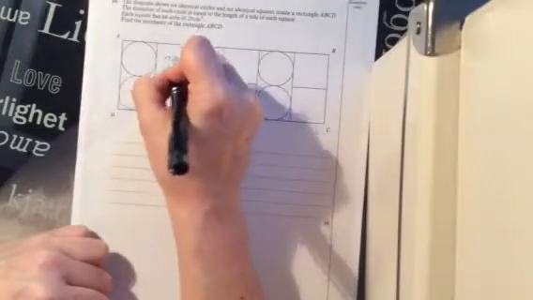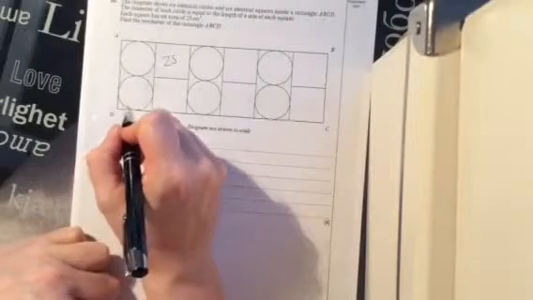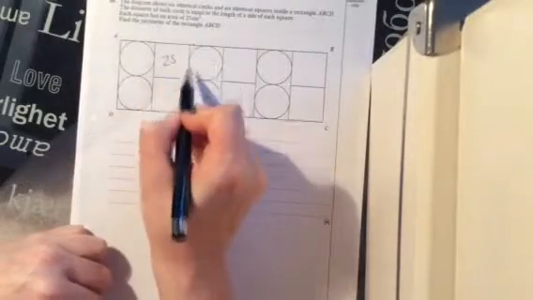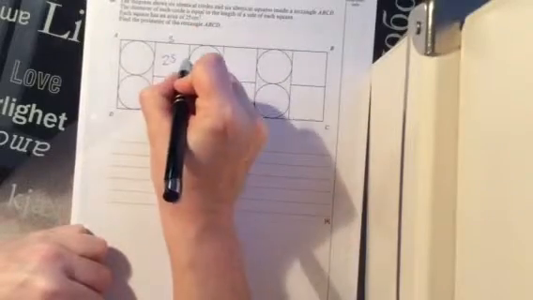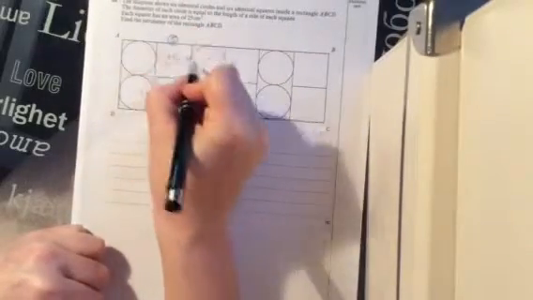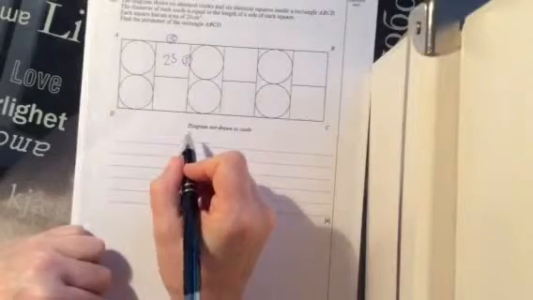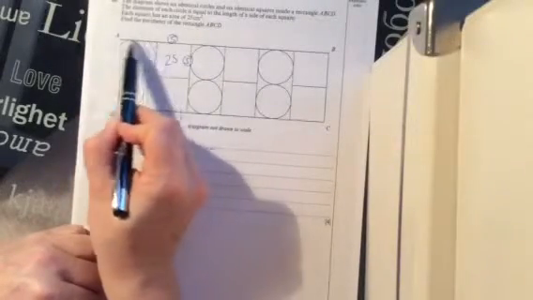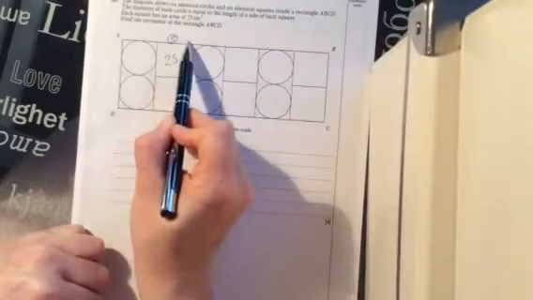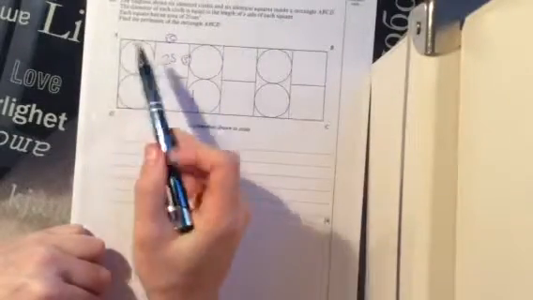Each square has area 25 centimetres squared. If it's a square, the length and the width have got to be the same. So to make that area, each length and width has got to be 5 centimetres exactly. If every length is 5 centimetres, every length here is 5 centimetres as well. So every side of every square is 5 centimetres.